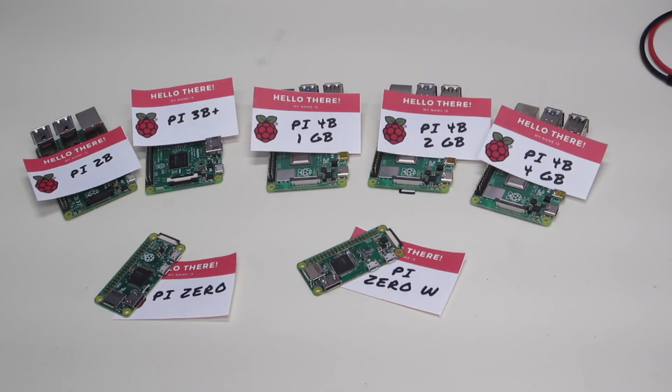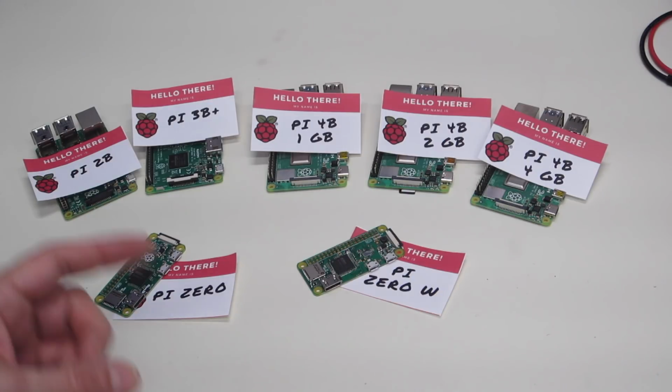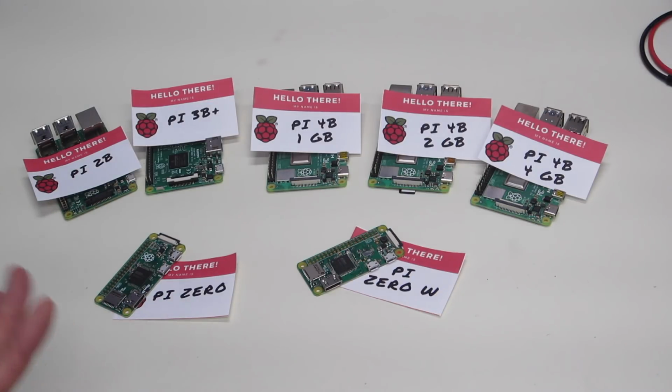Alright, ladies and gentlemen, welcome to the party that we're having with some of the Raspberry Pis that live here in the DroneBot workshop. And since some of these boards haven't been out of their anti-static bags for a while, I thought I'd give them each a name tag so they could all introduce themselves to each other and mingle a little bit. So let's get introduced to a few of these boards.